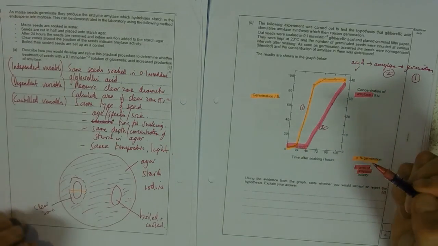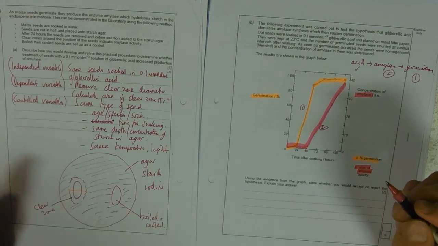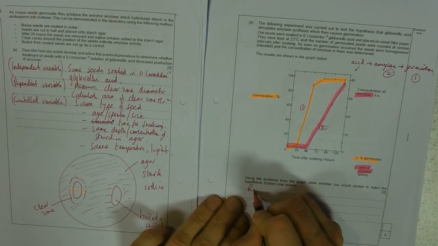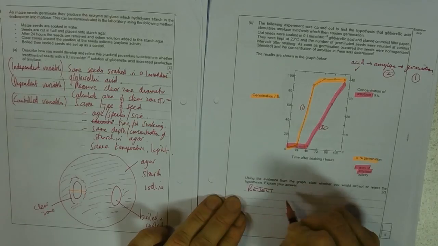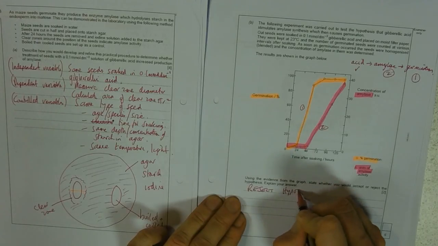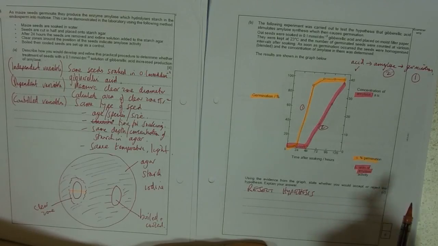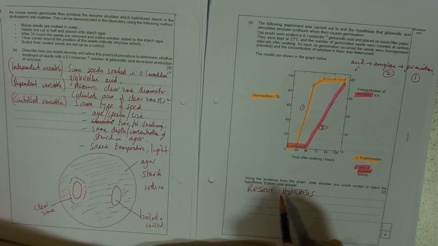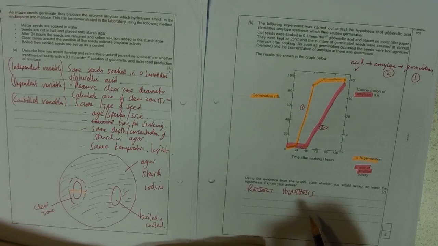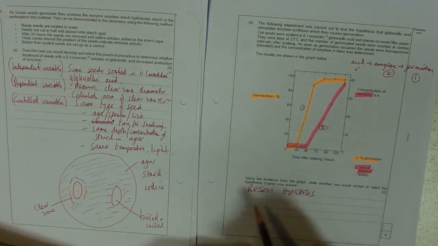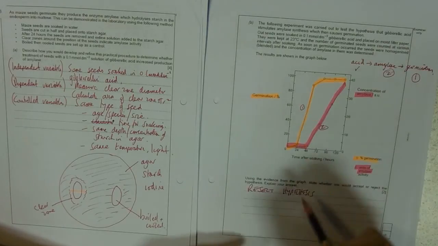So I don't think we should accept that hypothesis. So would we accept or reject the hypothesis? We reject the hypothesis. Or you might have said accept the null hypothesis, but it wanted you to say it like we said there. Why? Because those seeds germinated before there was an increase in amylase.